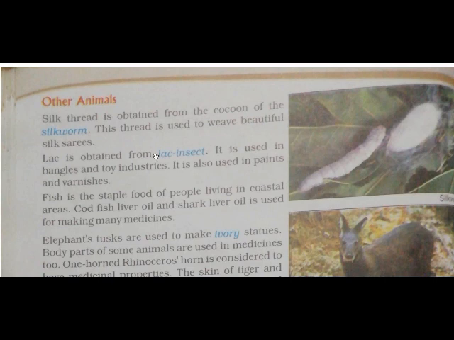Lac is obtained from the lac insect. It is used in bangles and toy industries. It is also used in paints and varnishes. So lac is obtained from an insect named the lac insect, and from that insect, lac is used in bangles and toy industries, and it is also used in paints and varnishes.